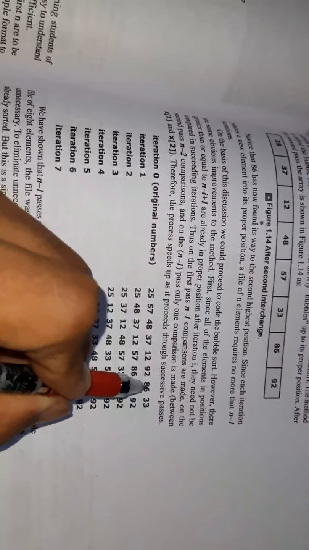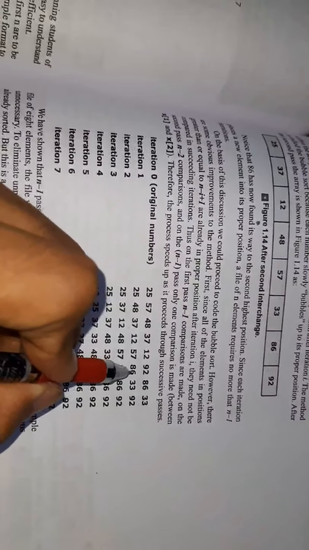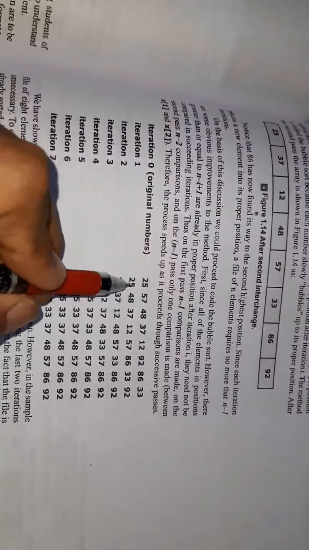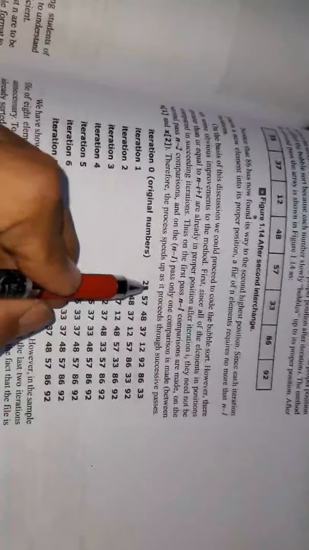Now again 92 is compared with 86, right? So since 86 is smaller than 92, 86 comes and takes the place of 92 and 92 comes here. Okay, then again 92 is compared with 33, the last array element. Since 33 is smaller than 92, 92 takes the place of the last array element and then 33 takes the place of 92.